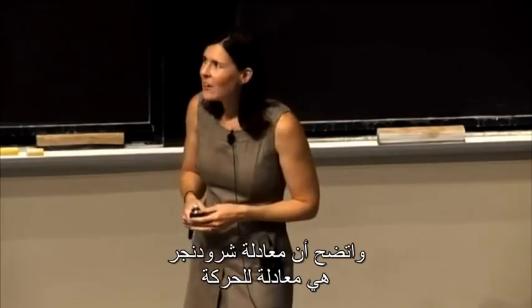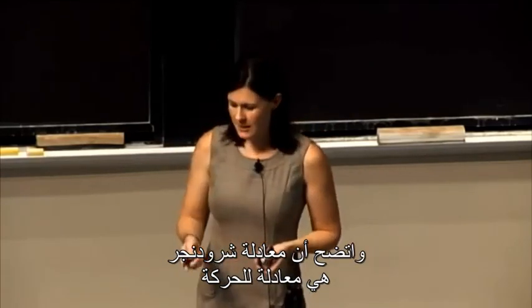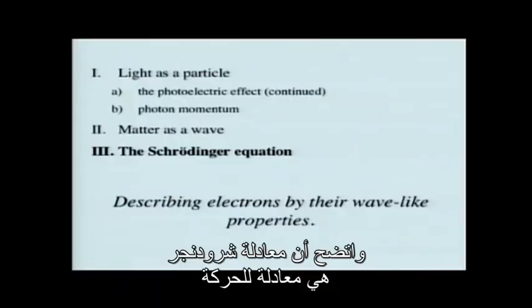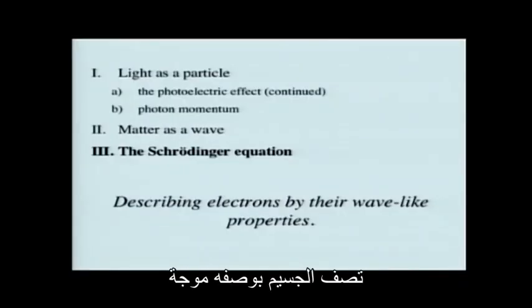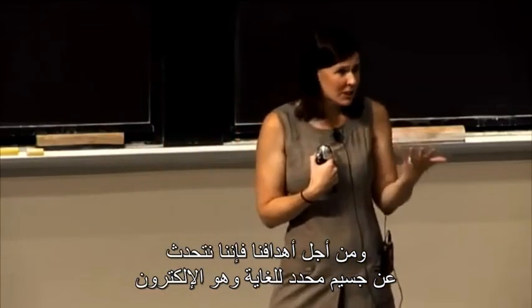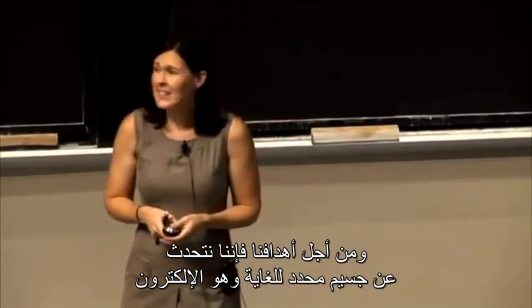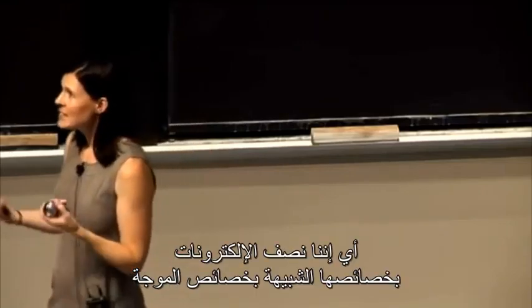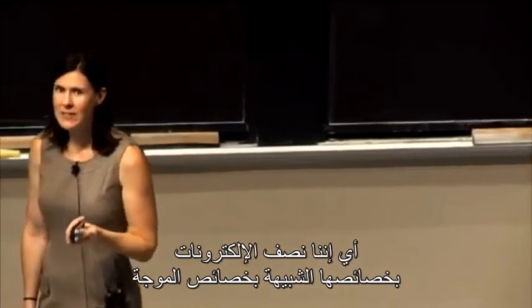And it turns out that the Schrödinger equation is an equation of motion in which you're describing a particle by describing it as a wave. So you're basically having a wave equation for a particle, and for our purposes, we're talking about a very particular particle. What we're interested in is the electron. So basically describing electrons by their wave-like properties.